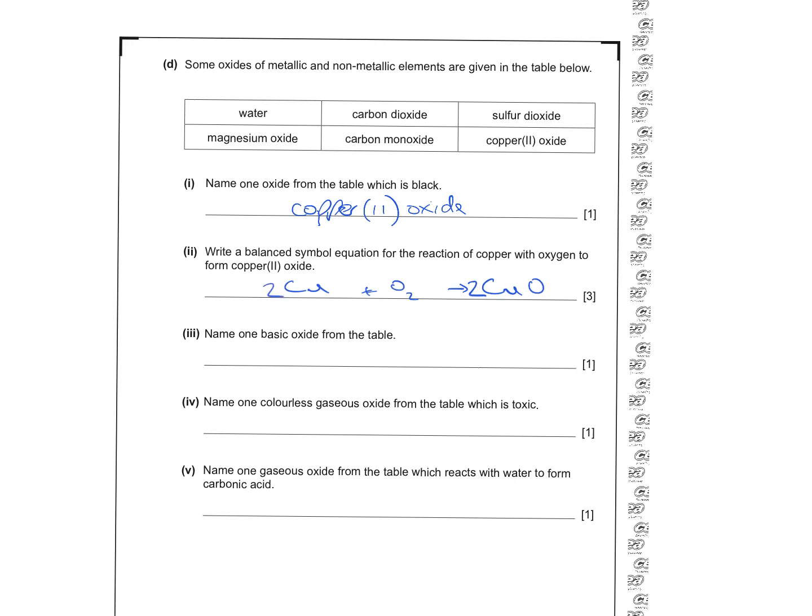A basic oxide, well, a metal oxide is a base. So pick out a metal oxide, and there are 2. You could have magnesium oxide or copper oxide.